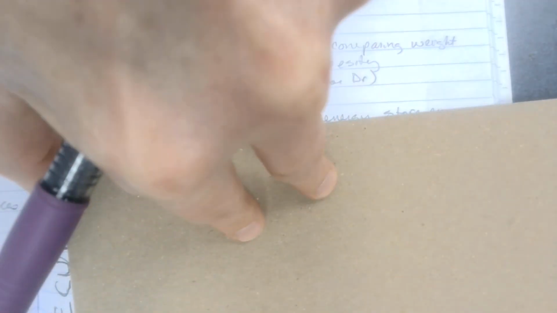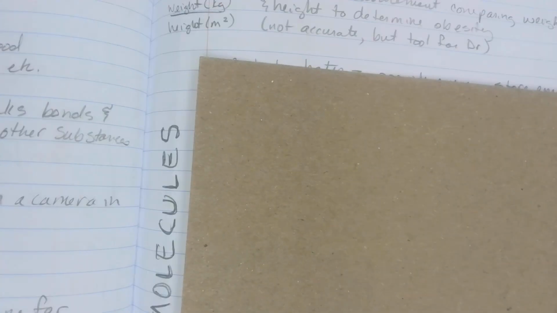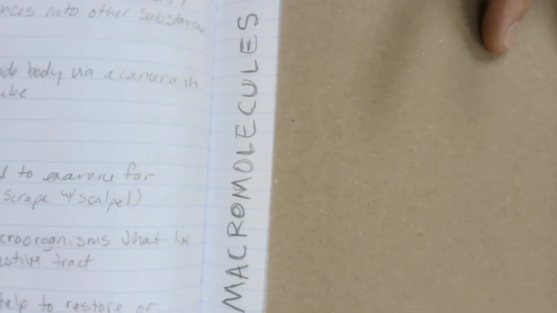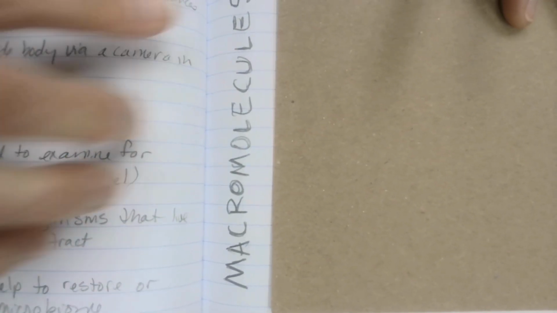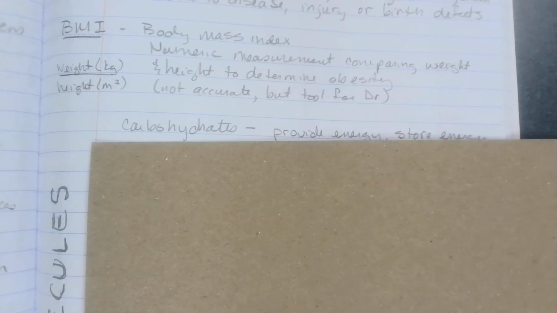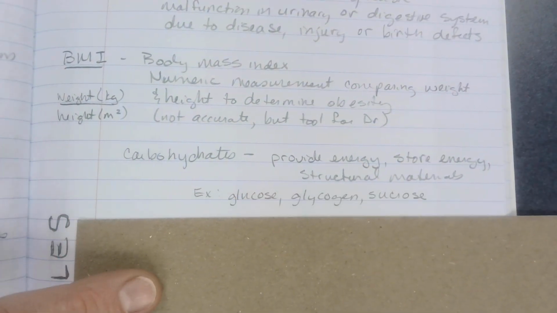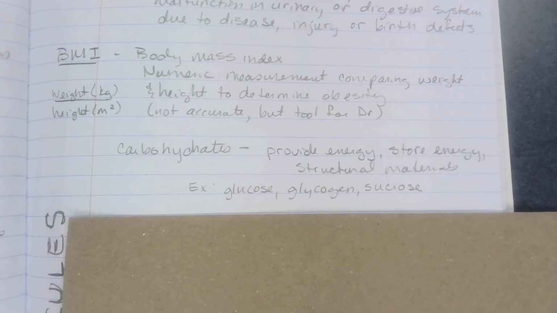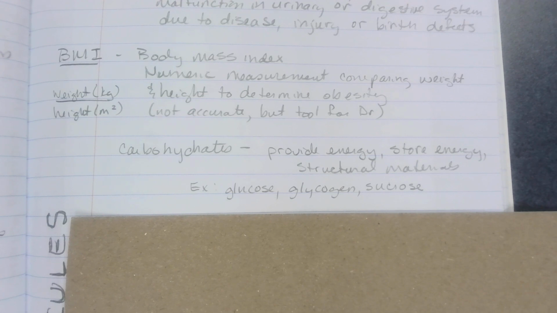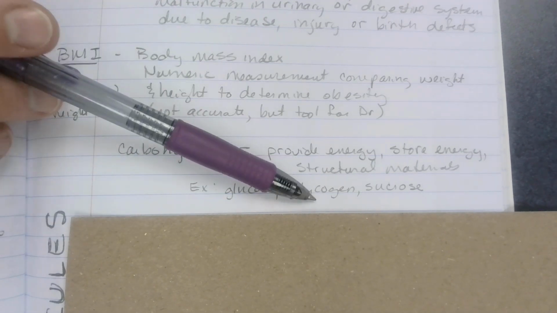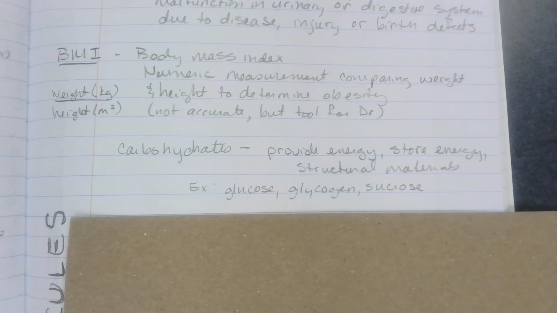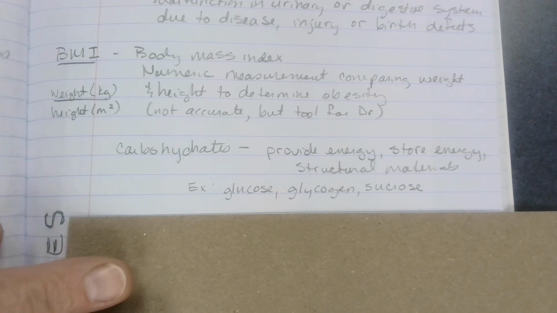All right, I believe all of this next information is about macromolecules. So we are going to simplify the stuff that we talked about in AP Bio and go over the key important parts. Carbohydrates are an important macromolecule. They help to provide energy, they can store energy, and they can be used for structural materials. So glucose provides energy, glycogen is energy storage, sucrose is another type of carbohydrate.